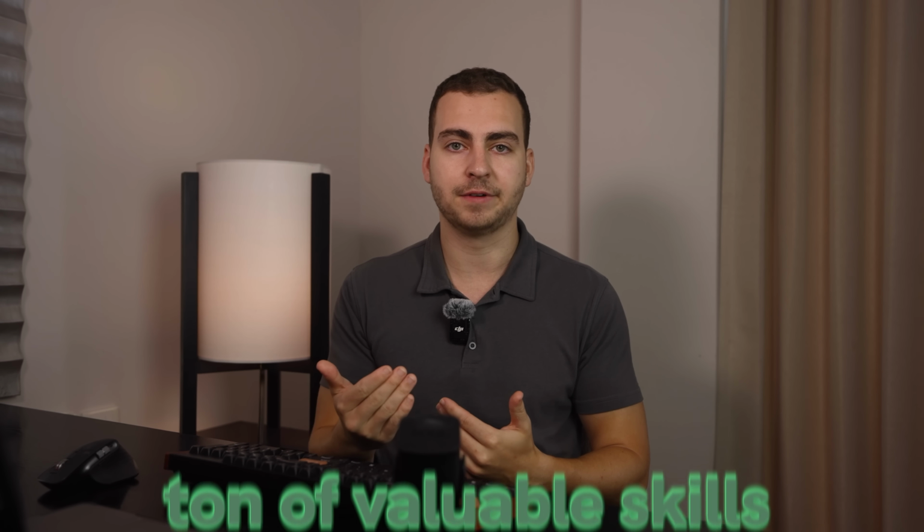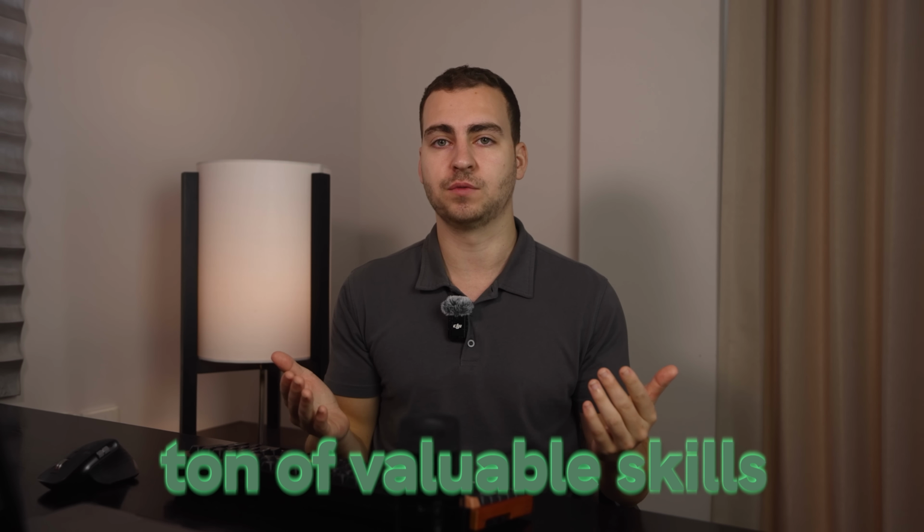Now, the best part here is that you don't just have to use one of these. Many developers start with Streamlit, for example, move on to Flask to learn the web concepts, and then they take on bigger projects with Django. And I know that's what I do all the time. Each framework teaches you a ton of valuable skills, and you can transfer those over to the others.